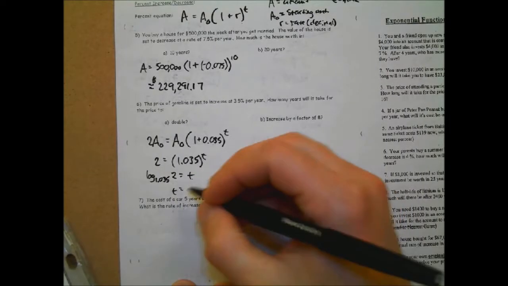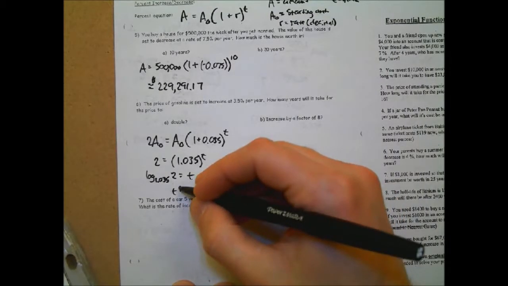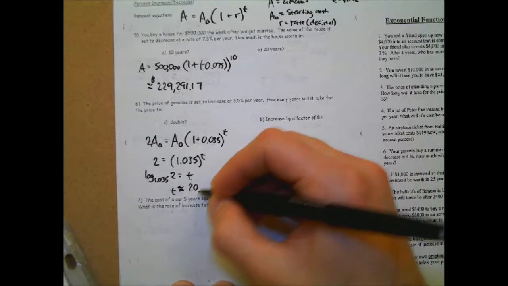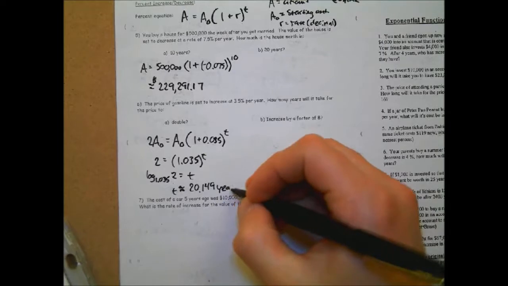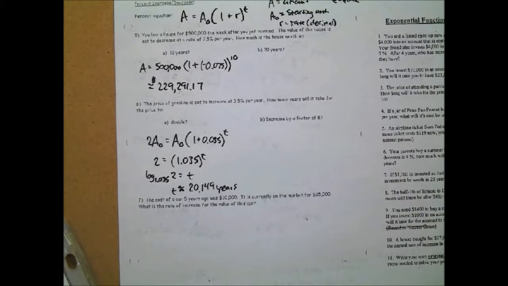All right, so approximately here, if we solve this, approximately 20.149, we'll say, years. Of course, life is not this simple. 20-some years from now, gas will not grow at a certain interest rate every year or whatever.